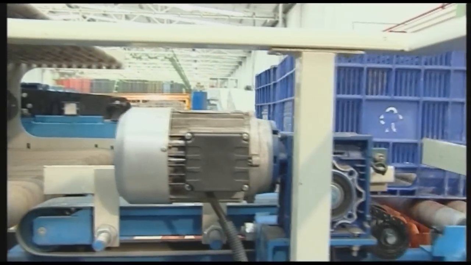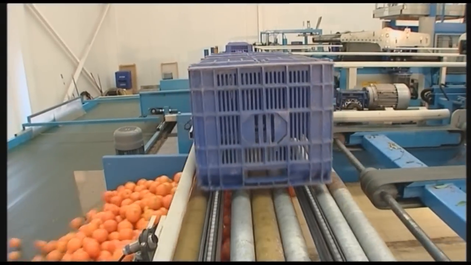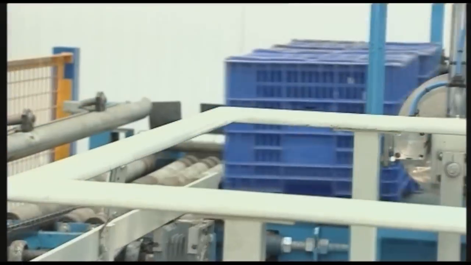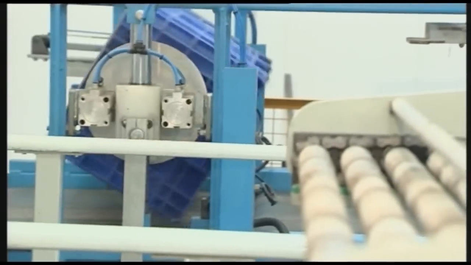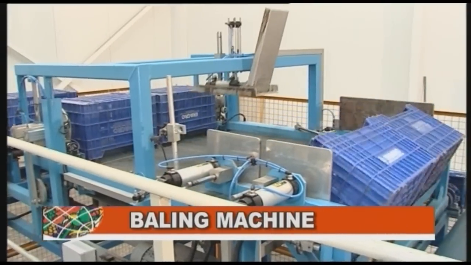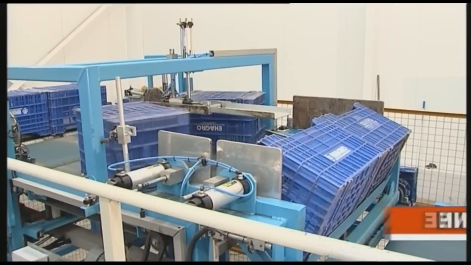The evacuation of empty boxes is carried out by a conveyor coupled with the 90-degree transfer and the boxes are grouped in the baling machine, where the box rotator positions the boxes which are to be stacked. The stacking is performed in the slanted section, with the railings and the upper aligner guiding the boxes.